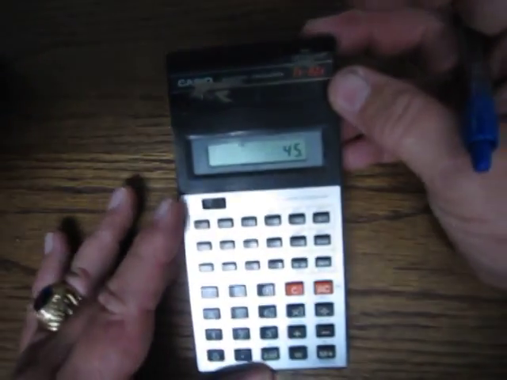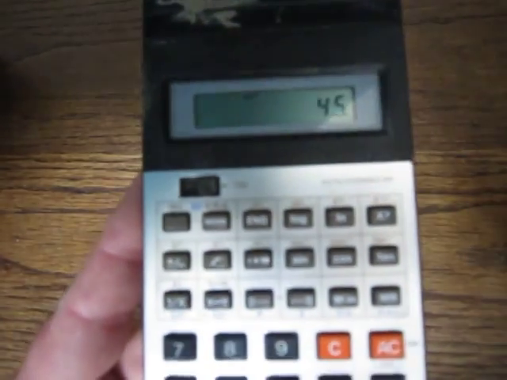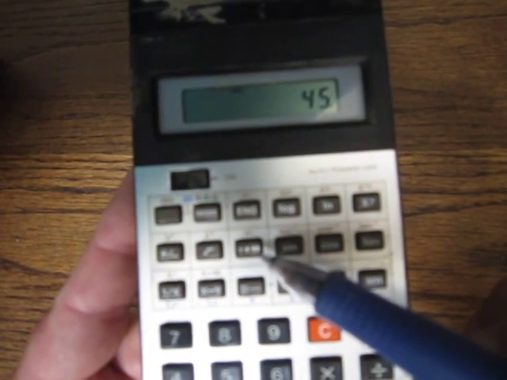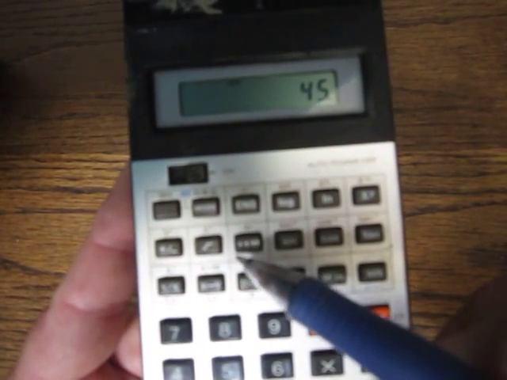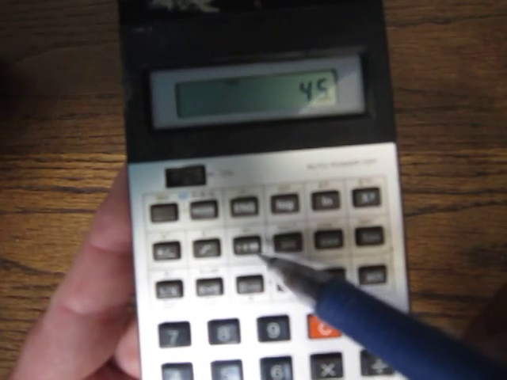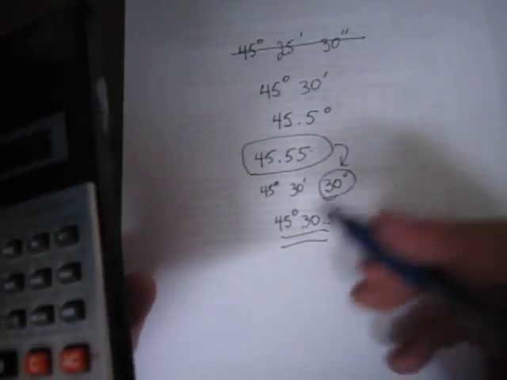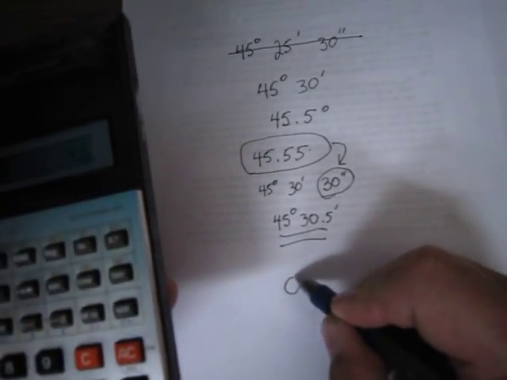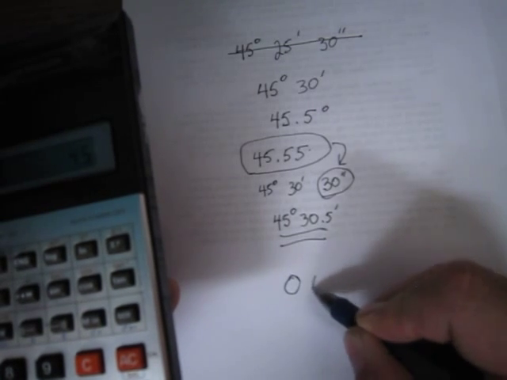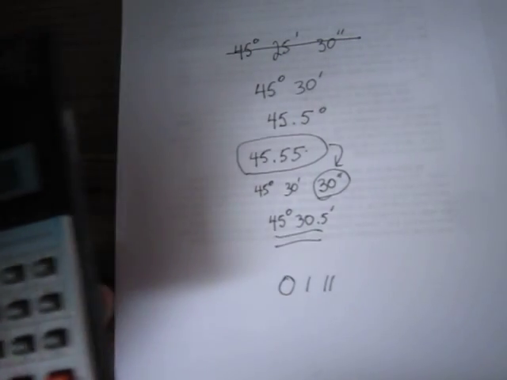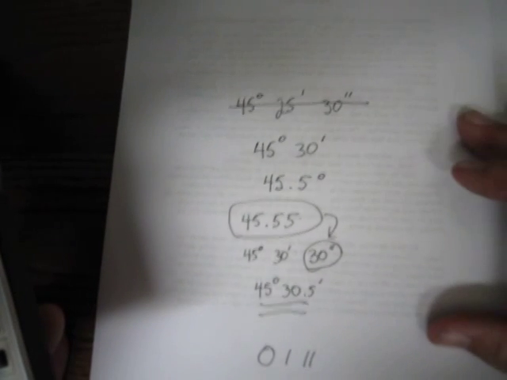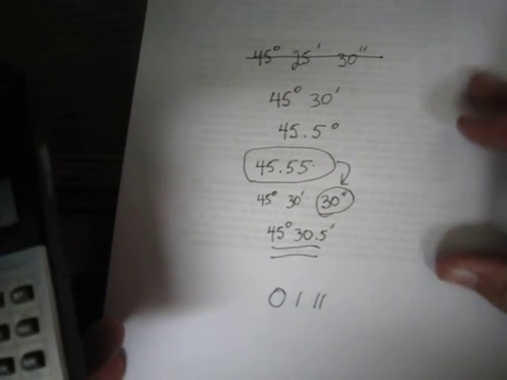When you get a calculator, you have to make sure that it has this button right here. That has a little degree symbol, a little minute symbol, and a little second symbol. It looks like this.